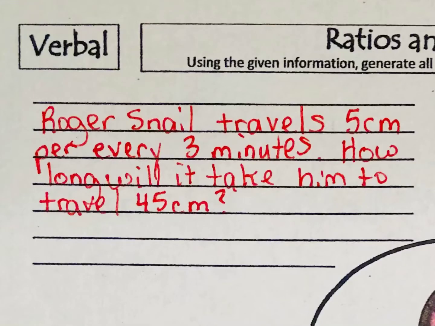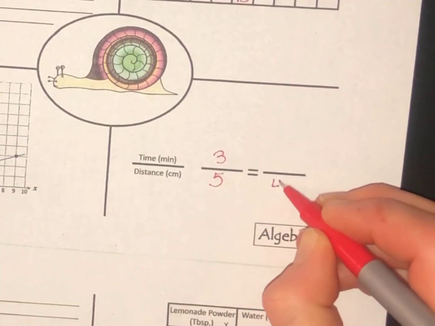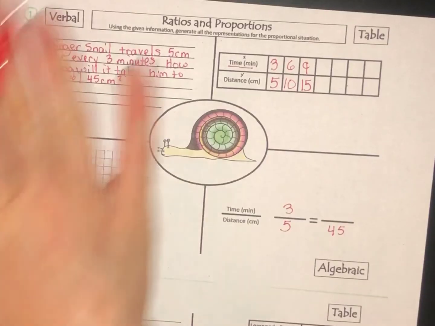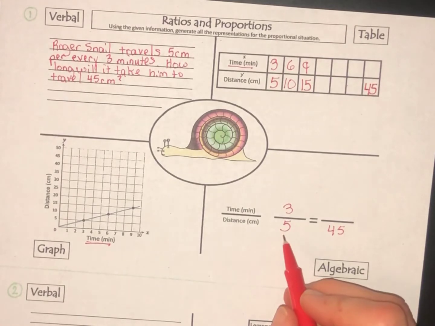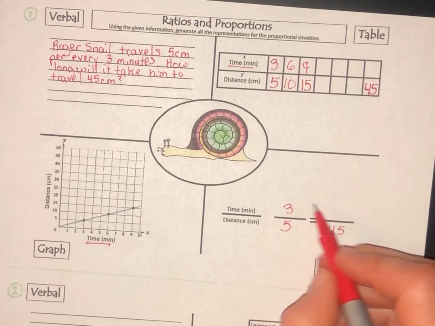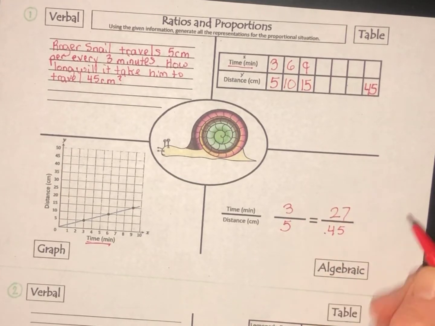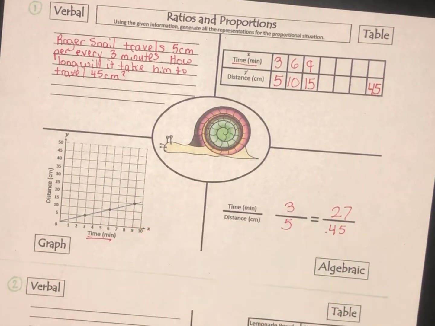Now I can use my word problem to come down and complete my ratio below. Let me start by rereading my question. How long will it take him to travel 45 centimeters? So distance here, so I'm going to put 45 here. There we go. Let's see. 5 times 9 is 45, so times 9. 3 times 9 is 27. So it takes him 27 minutes. Obviously, these numbers are far too big to fit on my graph, but that's okay.